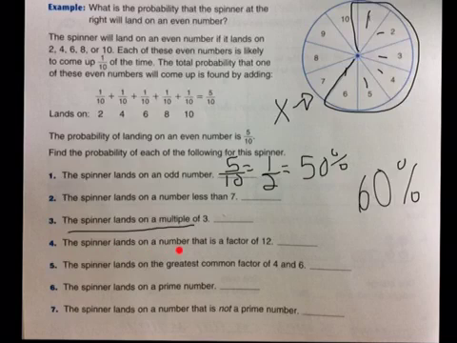The spinner lands on a number that is a factor of 12. Which numbers do I have to multiply together to get 12? I can multiply 2 and 6. Okay? Let's circle those. I can multiply 2 and 6. That gives me 12. 3 and 4 gives me 12. And that's it. I only have 4 of them. So 4 out of 10, which would be 4 to 10 is 40%.